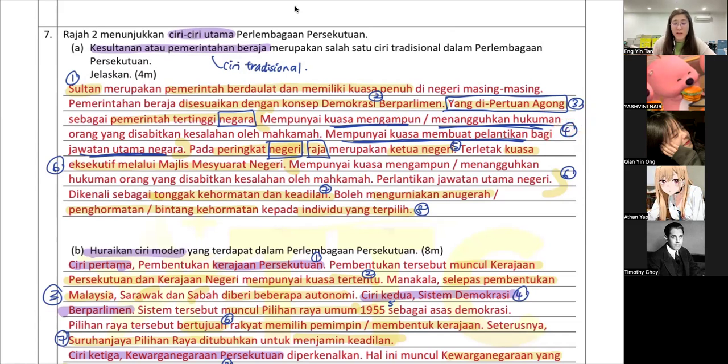But I told you might get right extra. So state government. State government is the king. I told you we have the king. We have banyak kings. So Agong is a ketua negara. Raja is ketua negeri. So you need to tell me your Raja is ketua negeri, 1 mark. And then you tell me they have the power to lead the government. How they lead the government? Kuasa executive means he really can lead and manage. But he needs to base on the Majelis Mesyuarat Negeri, the state government meeting.